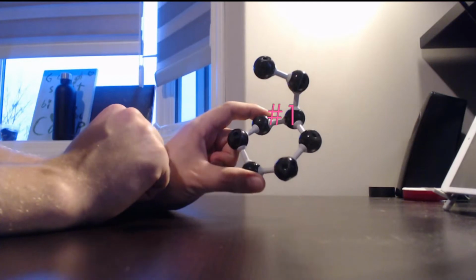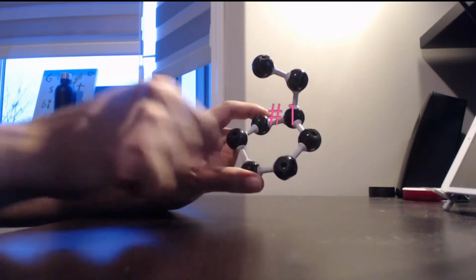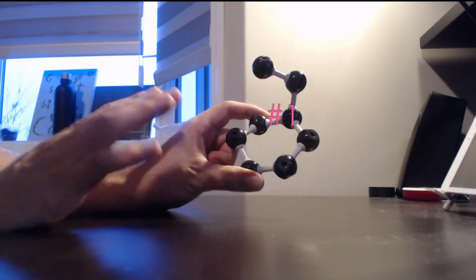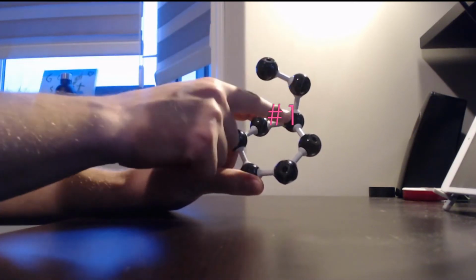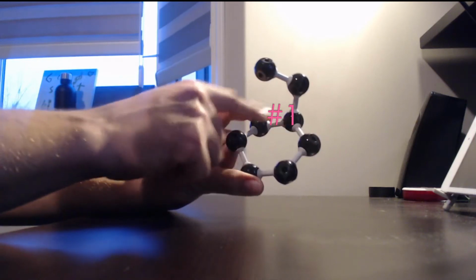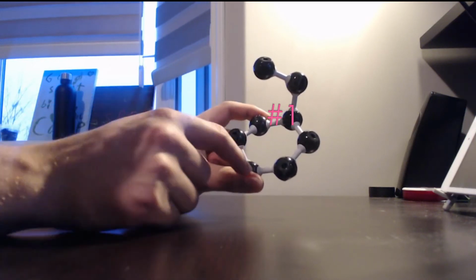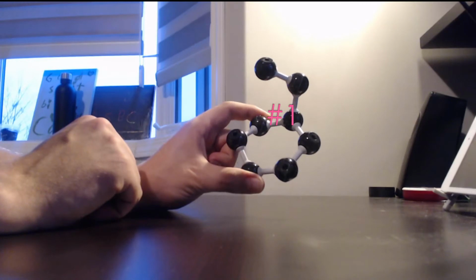And so what we'll see here is that we'll start here 1, and it doesn't matter if you go clockwise or counterclockwise, either of those are okay. But what does matter is that you label this ethyl group here. So this would be carbon 1, one of these 2 here would be carbon 2, and then 3, 4, 5, 6, it doesn't really matter which direction you go after that.